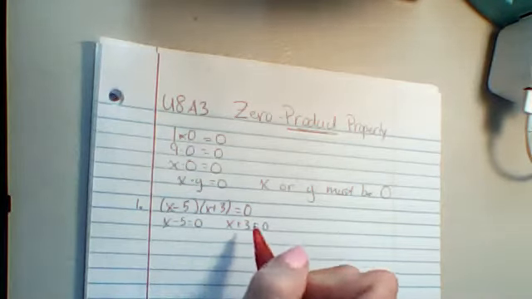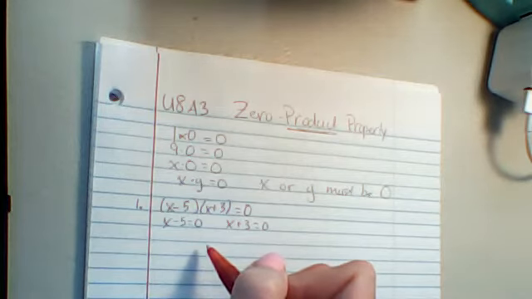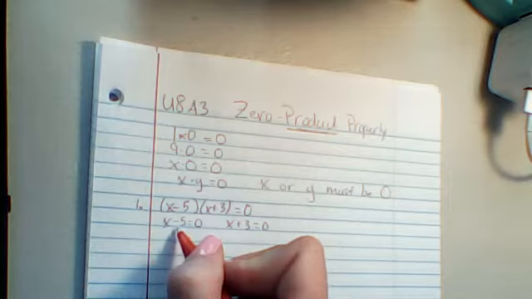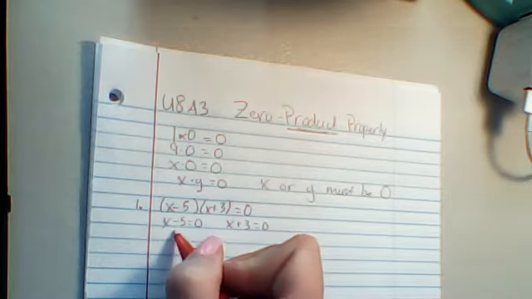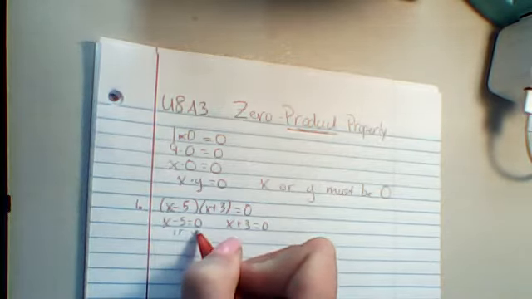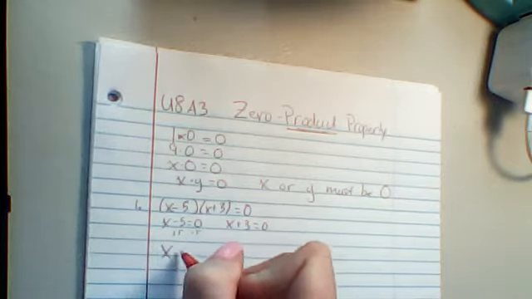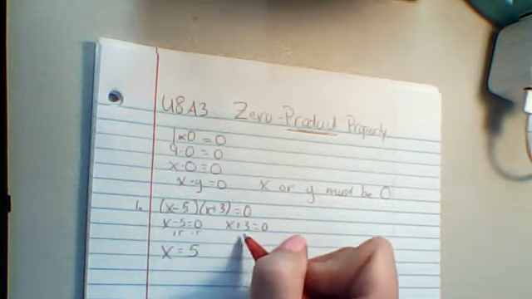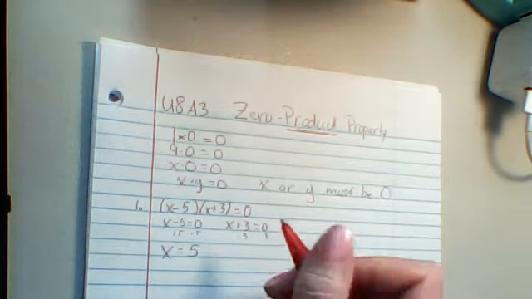So you're just going to solve these equations, simple little one-step equations, to find out what x is when we get to 0. So this says x minus 5. I want to do the inverse of that, so I'm going to add 5 to both sides. So I get x equals 5. Here I've got a plus 3, so I need to subtract 3 from both sides.